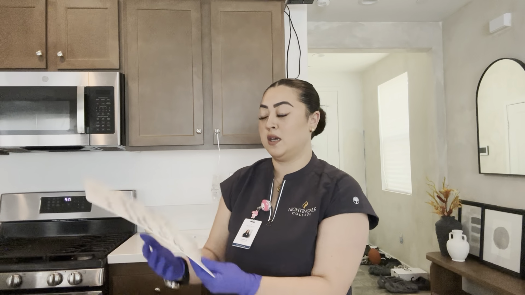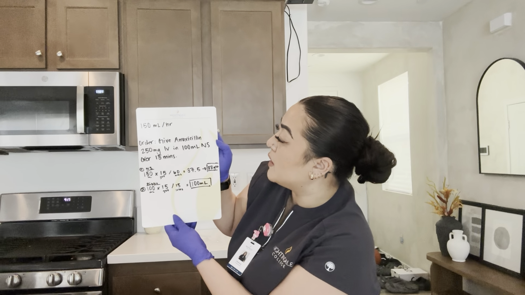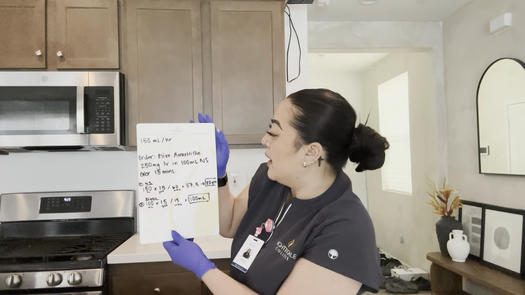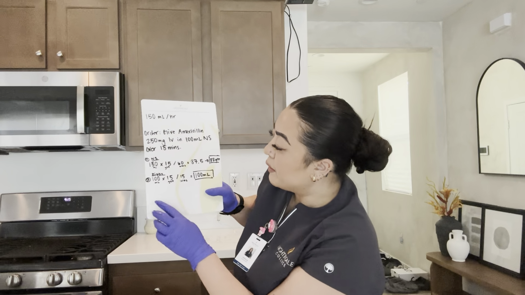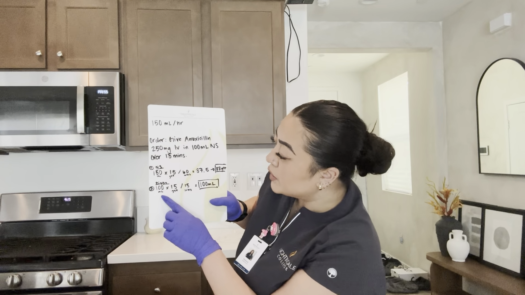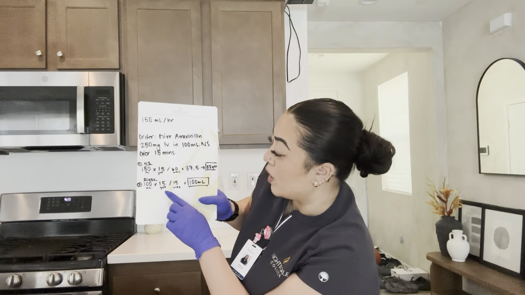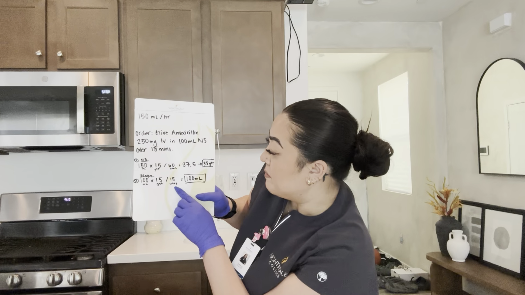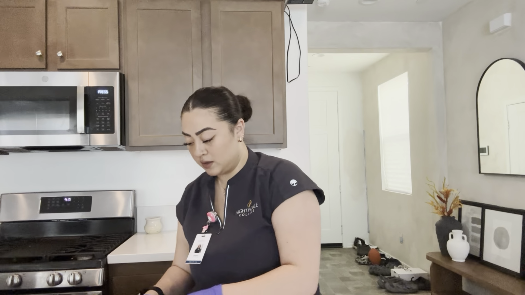So the doctor's order for this is give amoxicillin 250 milligrams through the IV in 100 ml normal saline over 15 minutes. So the way that we're going to do that is it's 100 mil, and then we're going to multiply it by the 15 drops over 15 minutes, which gives us 100 mils there.